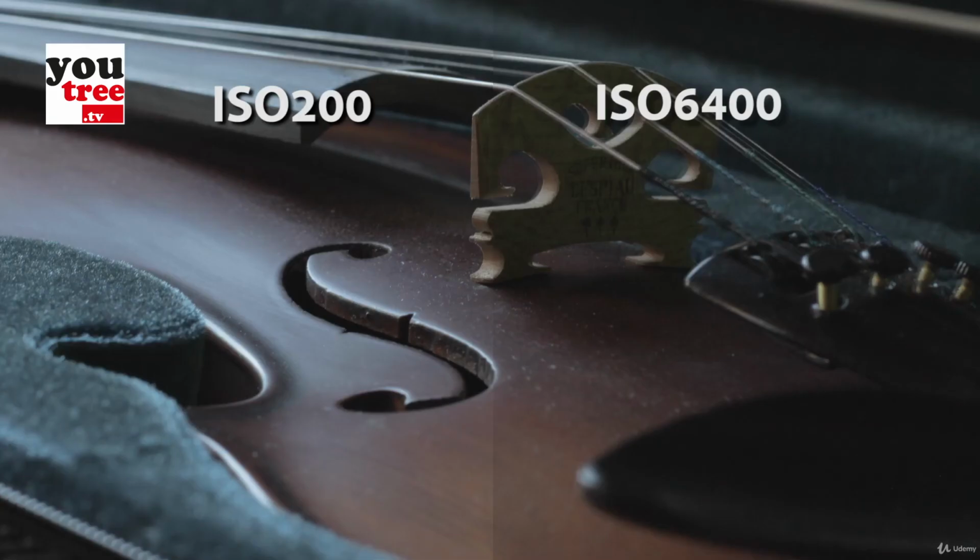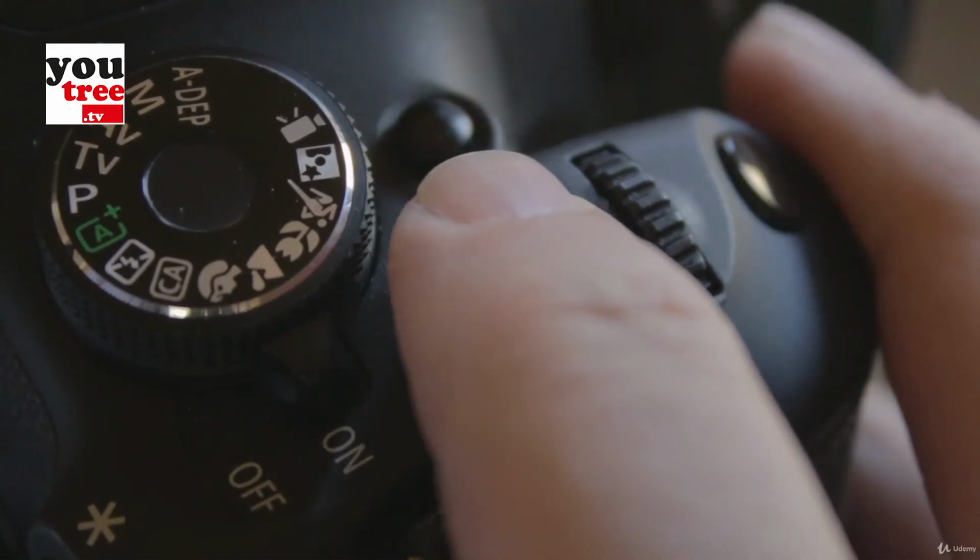The saying goes, more gain, more grain. So the more you increase the sensitivity of the sensor, the more grain appears in the image. So if we were to go back to our example of f2.8 at shutter speed of 1/4000th of a second, we can check to see where the ISO has been set to.